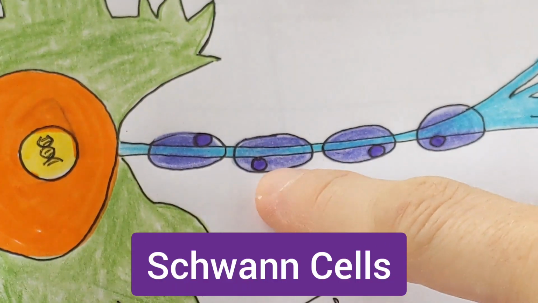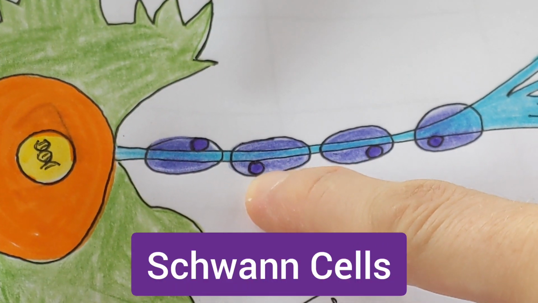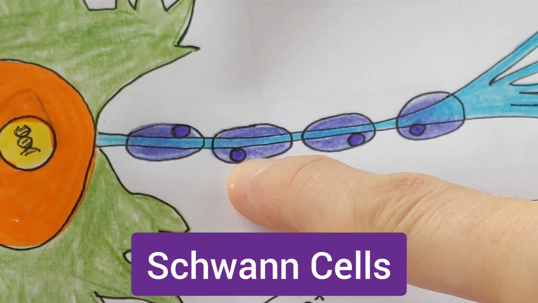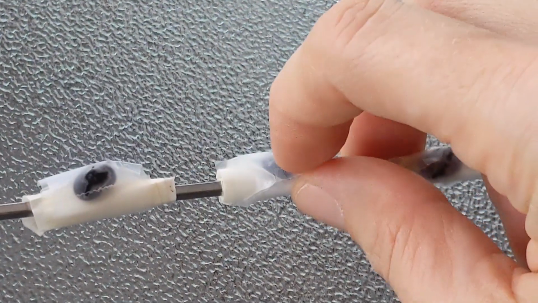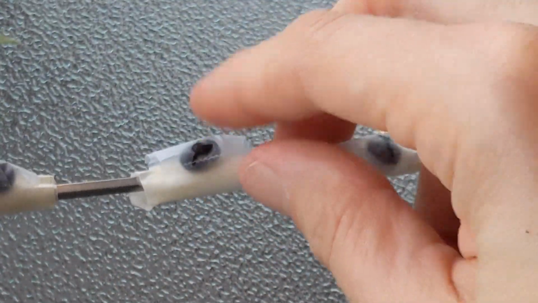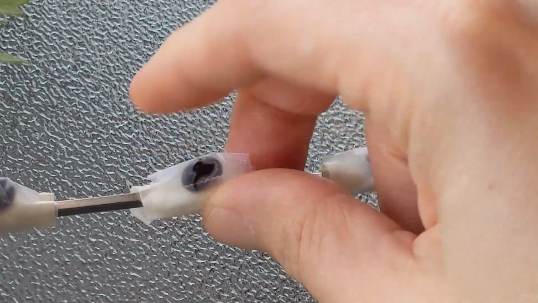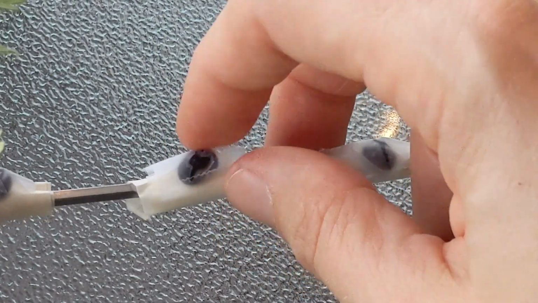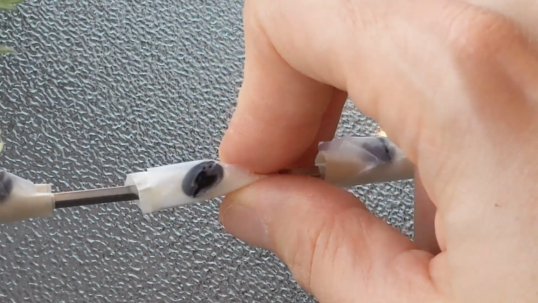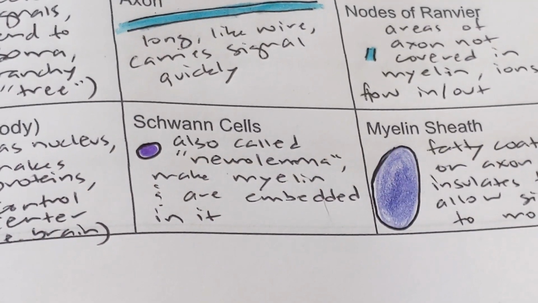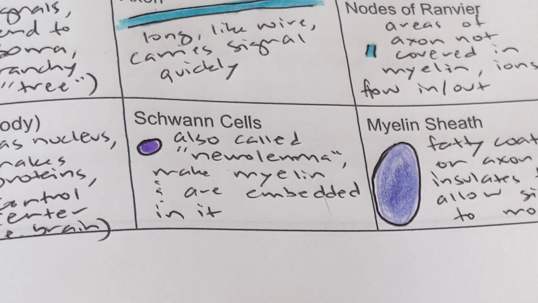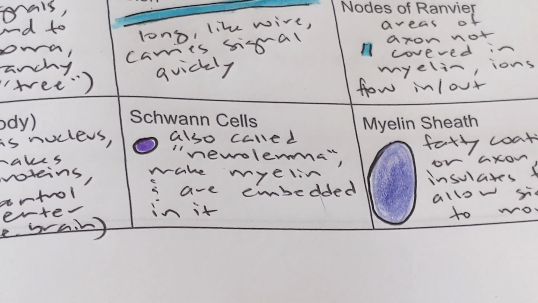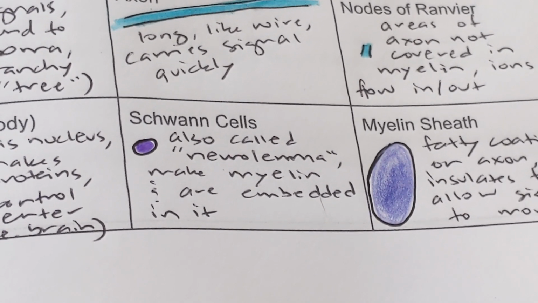Well, that brings us to the little darker dots that you can see in my drawing. These are called the Schwann cells. If you look at my model, the Schwann cells are represented by little black beans, and they're actually underneath the tape. They're embedded in it, and that's because the Schwann cells make the myelin, but then they're also stuck in that myelin that they made. In my notes, I made a note that they are also known as Neurolemma, and they make myelin, and then they're embedded in the myelin. So they're separate little cells.